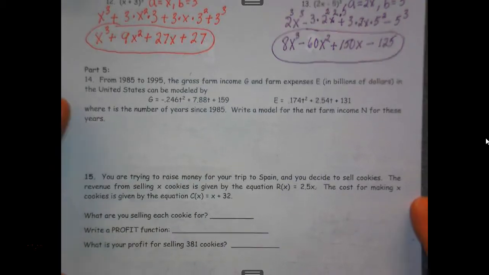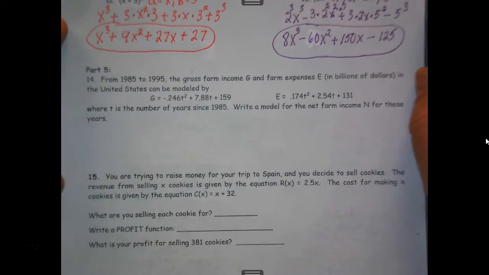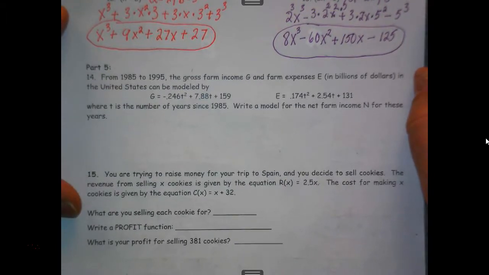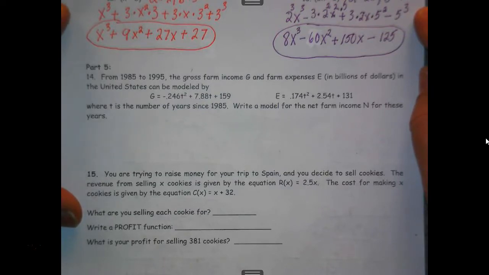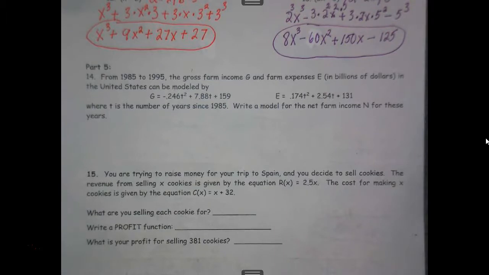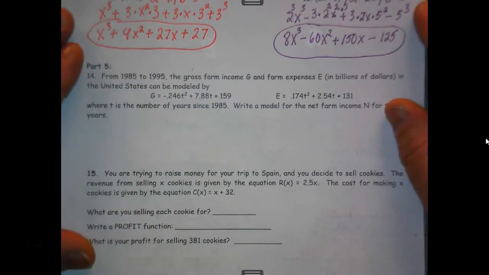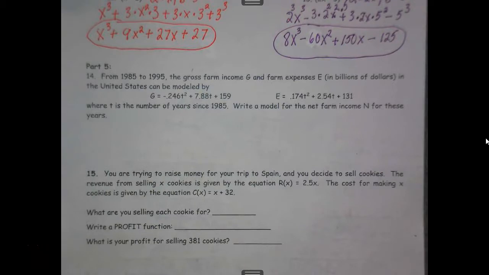Okay, number 14. From 1985 to 1995, the gross farm income G and the farm expense E in billions of dollars in the United States can be modeled by G equals negative 0.246 T squared plus 7.88 T plus 159, and E equals 0.174 T squared plus 2.54 T plus 131, where T is the number of years since 1985. Write a model for the net farm income N for all these years. Got it?